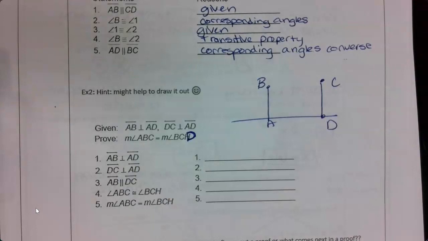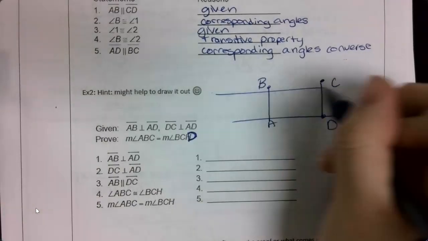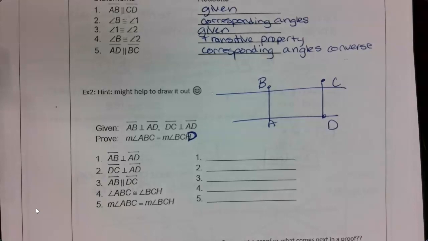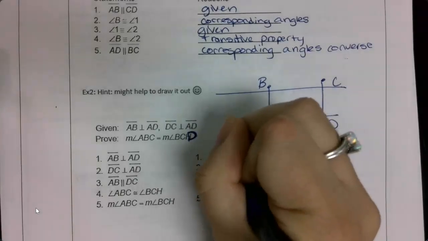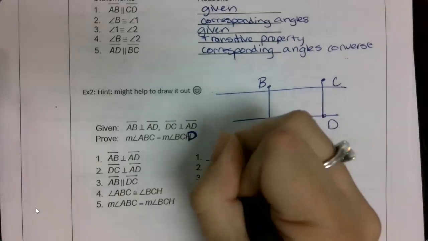Right. So that means I'm going to want another line up there. So, 1 says that AB is perpendicular to AD. That was given. 2 says DC is perpendicular to AD. That's another given.